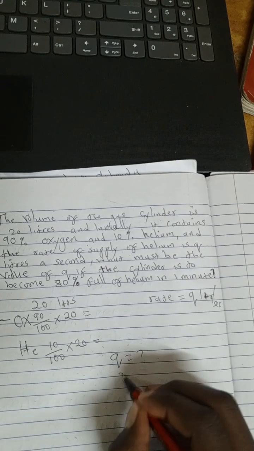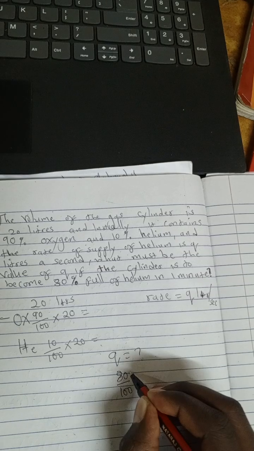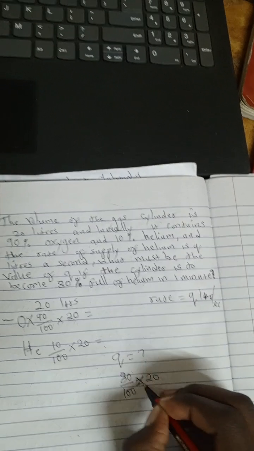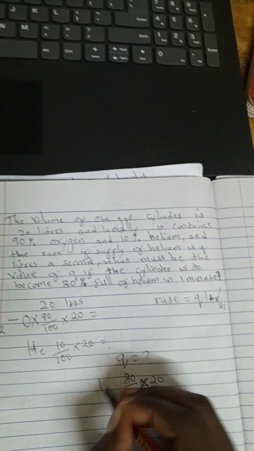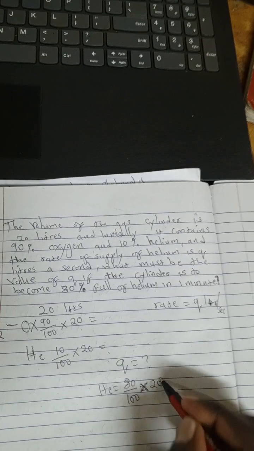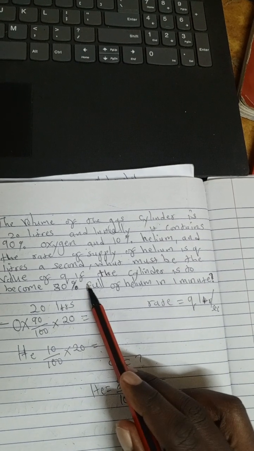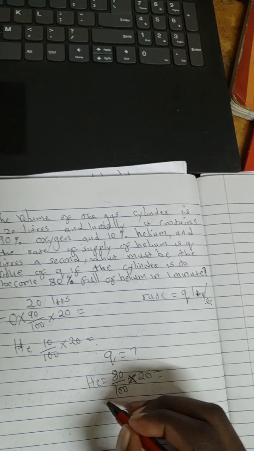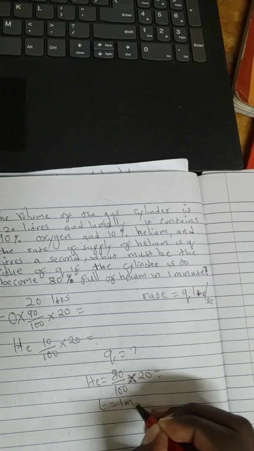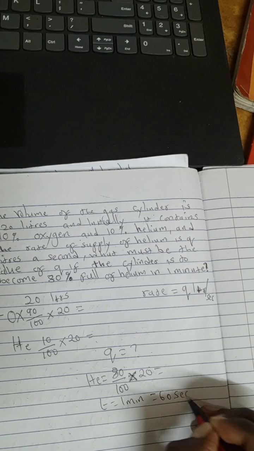So what they mean is we need to find 80% multiplied by 20 liters of helium. So for helium to reach 80% of the 20 liters, they are asking what must be the value of Q. And thank God they have given us that the time is 1 minute, which is equivalent to 60 seconds.